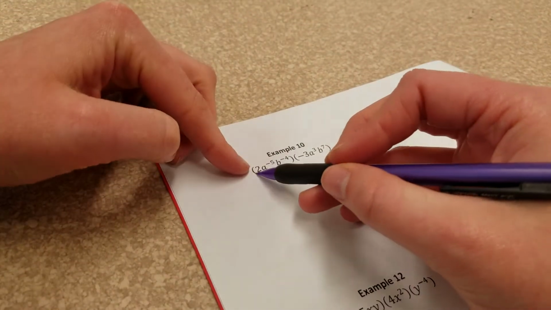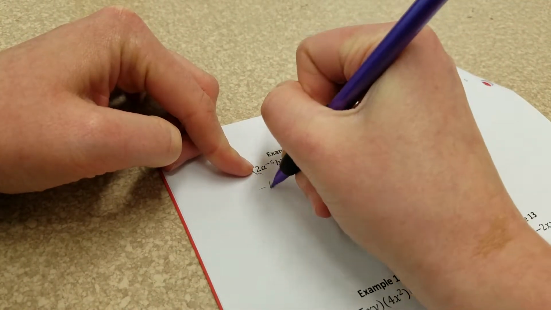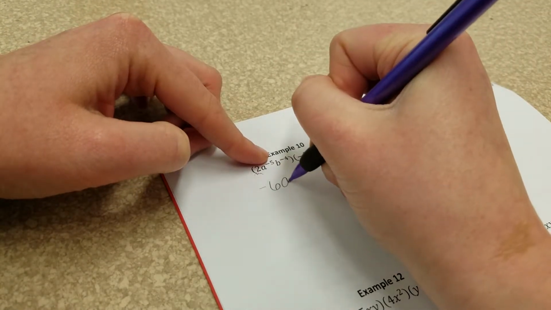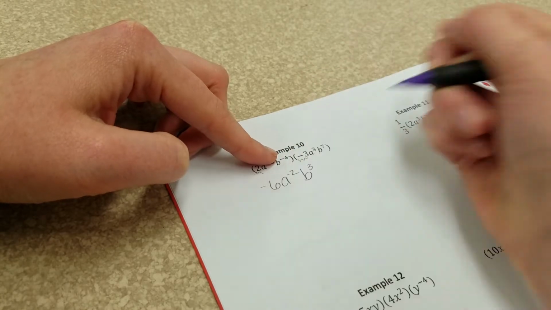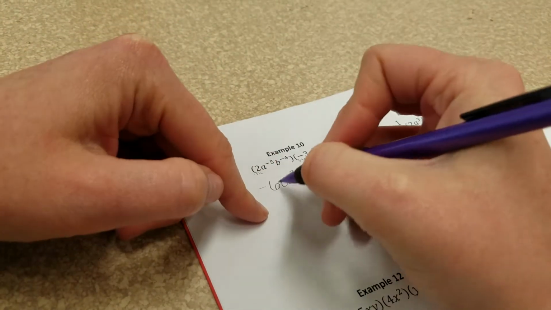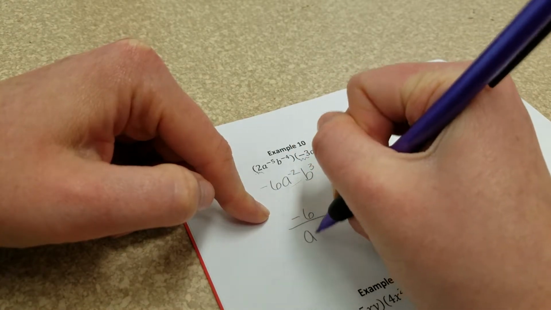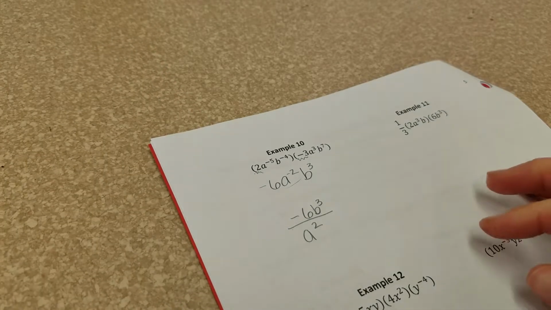In example 10. If we look at this one, we can actually multiply the plain numbers. Those are called constants. 2 times negative 3 is a negative 6. A's, add your exponents, you're going to get a to the negative 2. B's, add your exponents, you're going to get b to the 3rd. Issue because you have a negative exponent. So your final answer is negative 6 over a squared. b to the 3rd stays on the top.